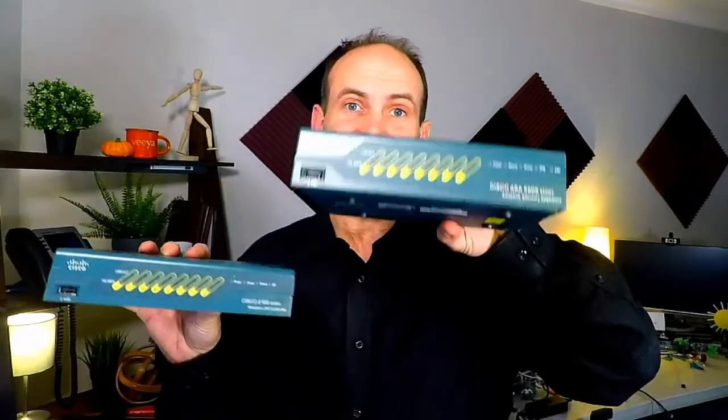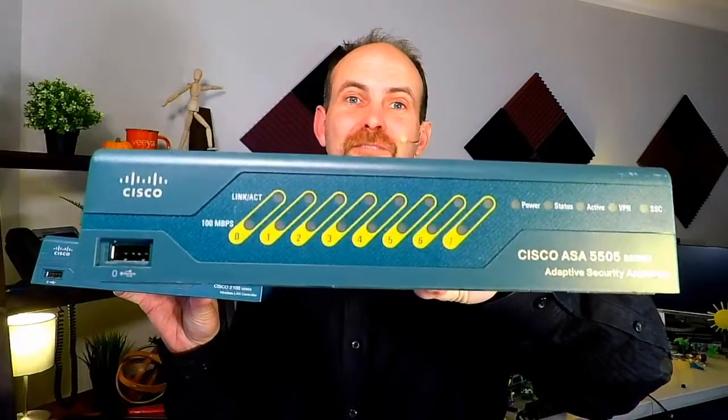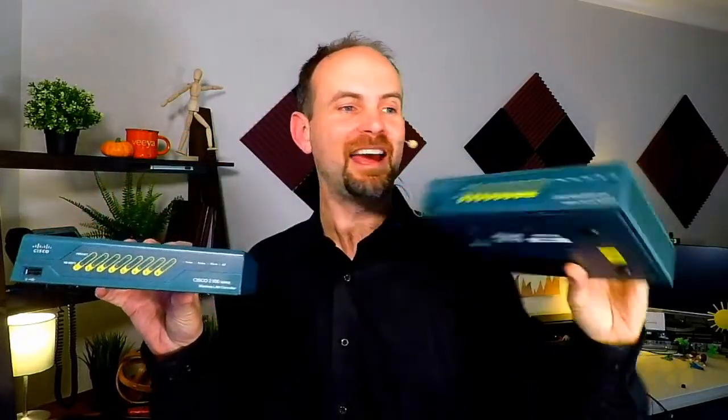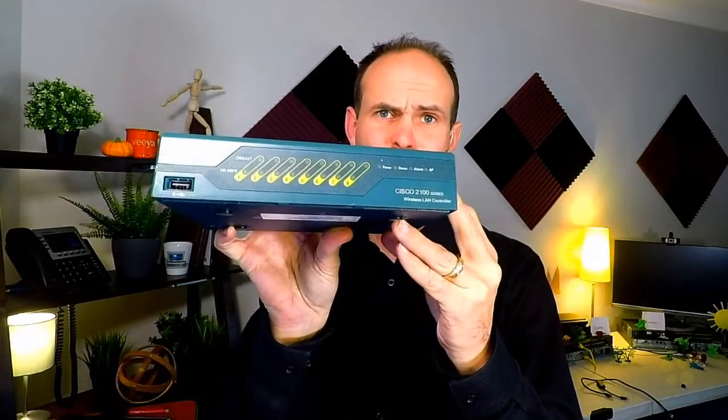Ironically, this is a Cisco ASA 5505 firewall, a radically different device but uses exactly the same form factor as some of the lower end wireless LAN controllers. You can tell Cisco was like, let's not recreate the wheel and save some dollars on design costs. That's a pretty cool looking device.